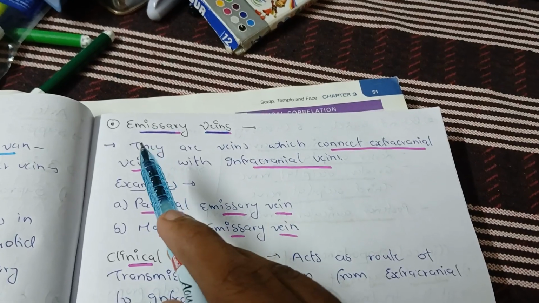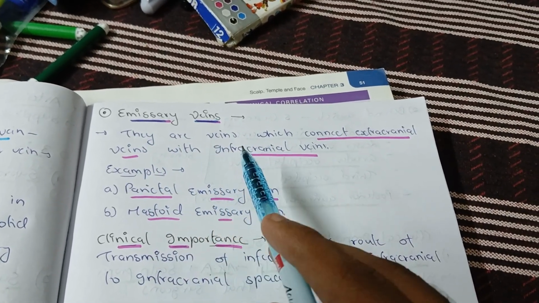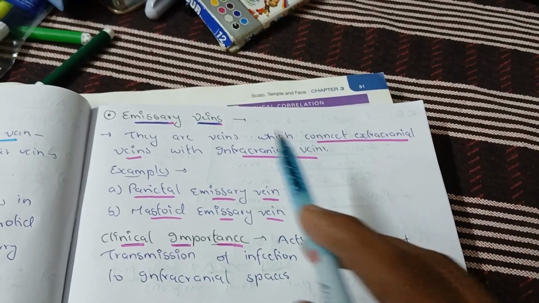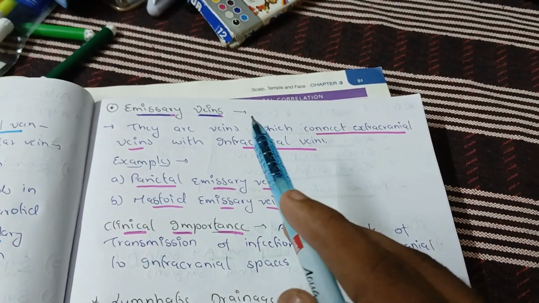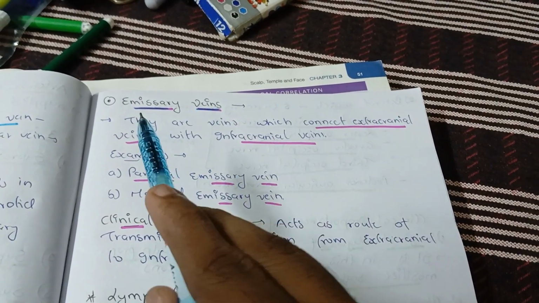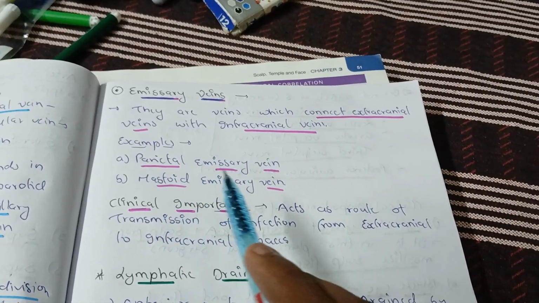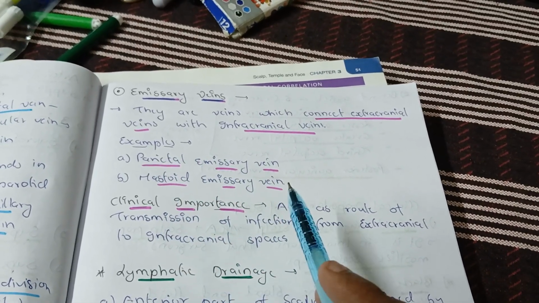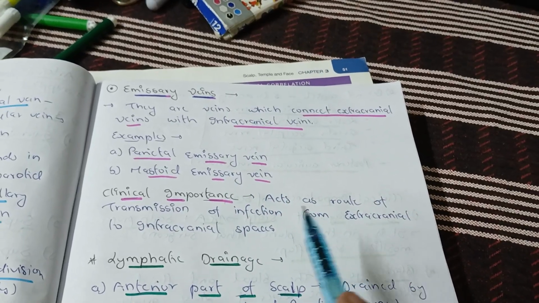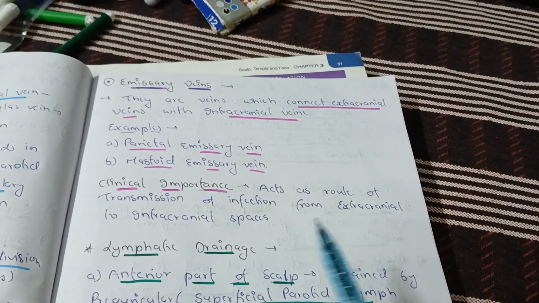Now let's talk about an interesting group of veins called as the emissary veins. These are the veins which connect extracranial veins with intracranial veins. You see, all those veins which we studied earlier, which drain the scalp, are connected to the intracranial veins through these emissary veins. Examples of emissary veins are parietal emissary vein and mastoid emissary vein. Clinical importance is these veins act as a route of transmission of infection from extracranial to intracranial spaces.